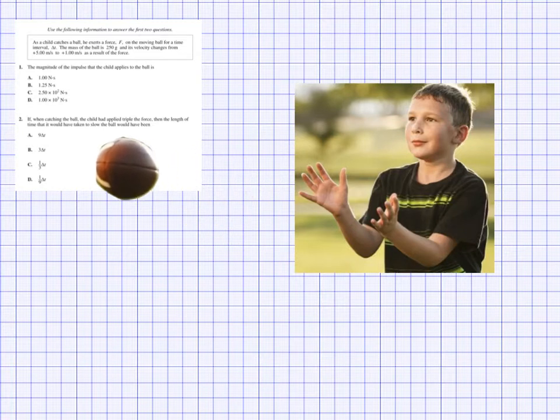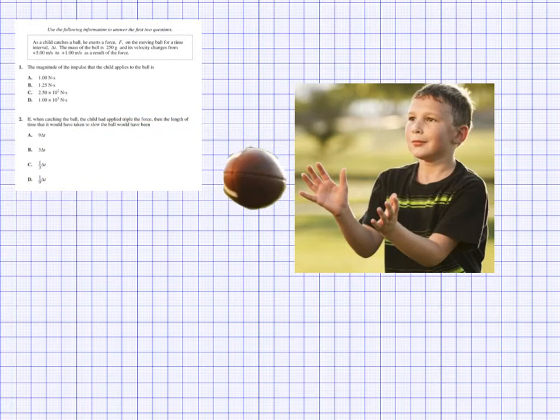So here's our ball. It's flying towards the boy. As the boy makes contact with the ball, we're told there is a force. Now, this boy has to exert a force to slow this ball down. So hopefully you can see that the force exerted by the boy, I'm going to call this the force applied, is going to go this way.